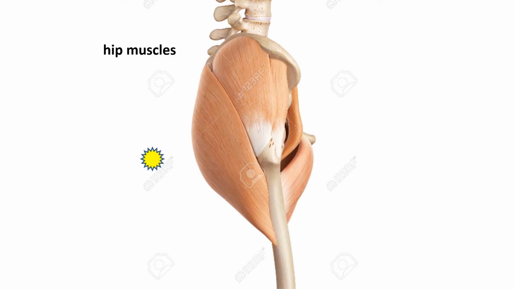Here are the gluteal muscles that will act on the hip joint, and the most posterior and the largest is gluteus maximus, then anterior to the gluteus maximus is the gluteus medius, and then it is the gluteus minimus.